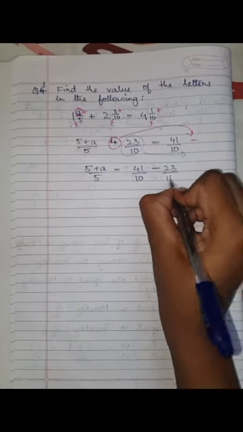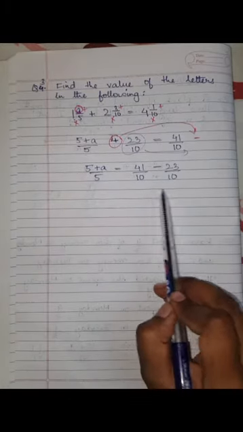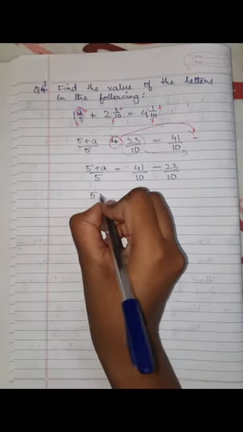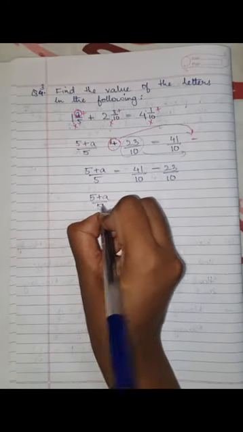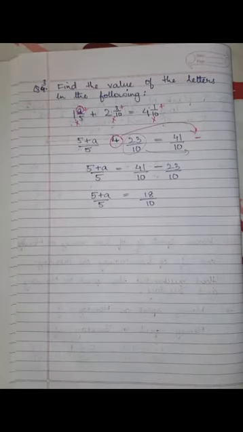23 by 10. Now can we subtract these two? Because the denominators are the same, all you have to do is subtract the numerators. 41 minus 23, which is 18. So you have 5 plus a upon 5 is equal to 18 by 10.